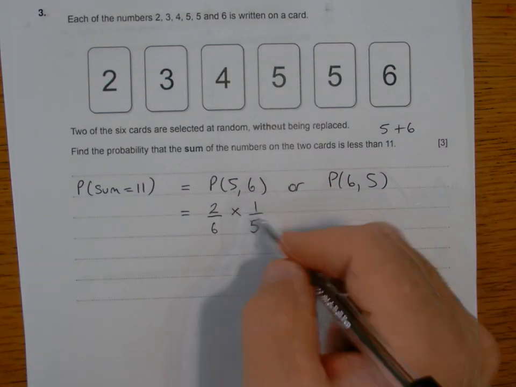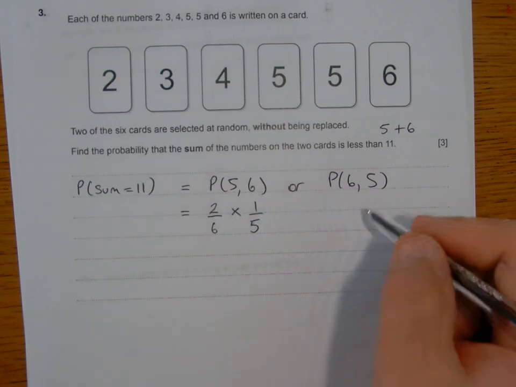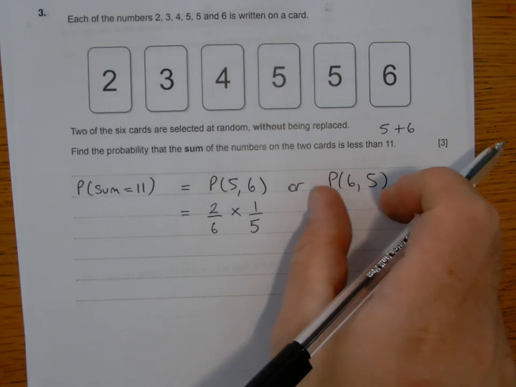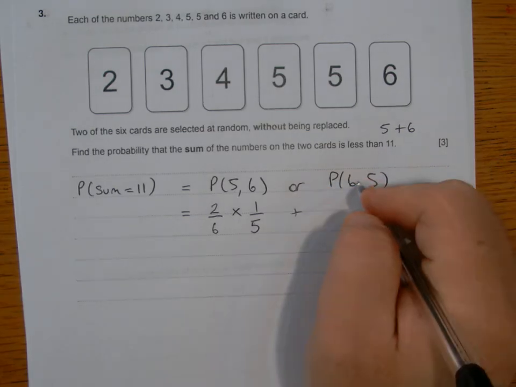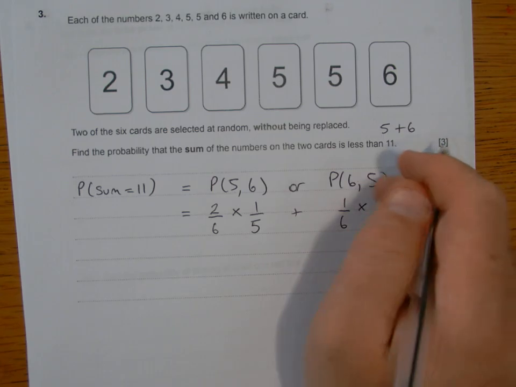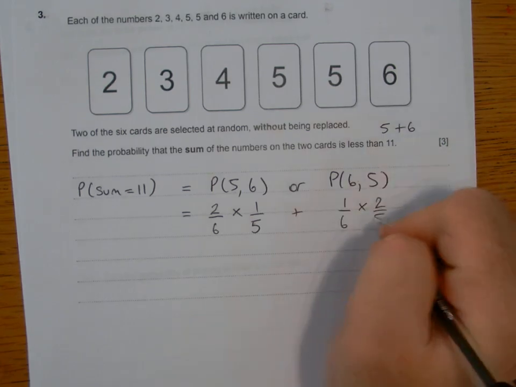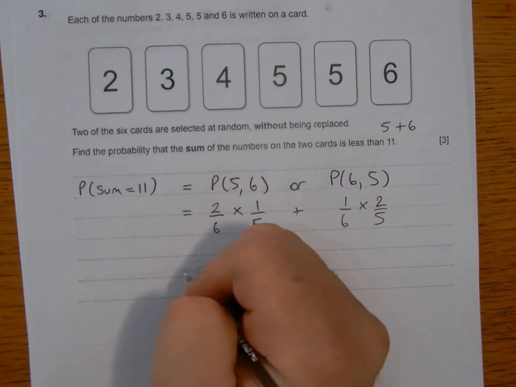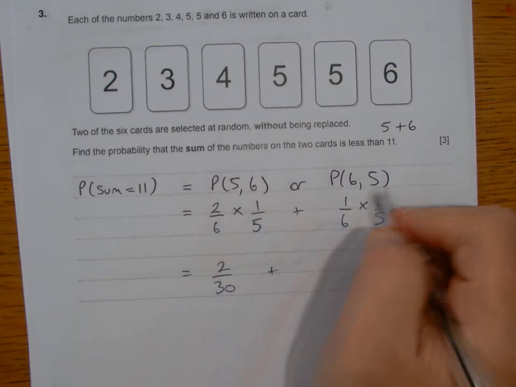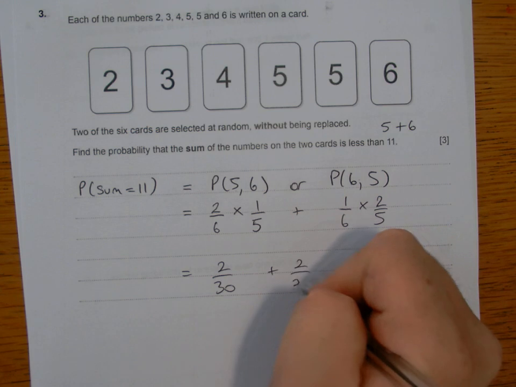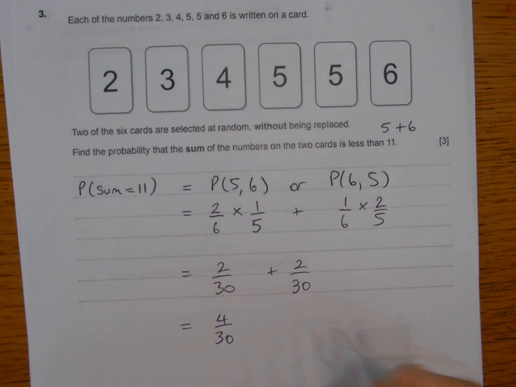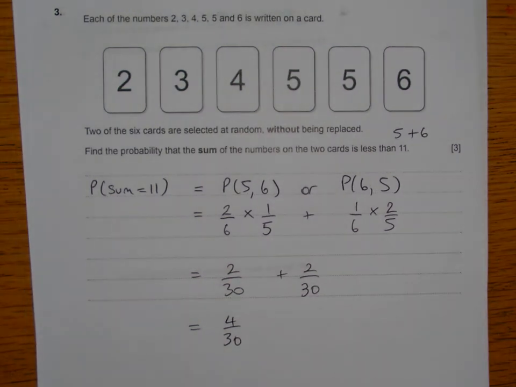So that will be the probability of getting 5 then 6, but the probability to get the sum to be 11 increases because we could go the other way, couldn't we? We could pick 6 out first, so 1 chance out of 6, and then choosing a 5, 2 chances out of 5. So that will be 2 out of 30, and that will also be 2 out of 30. So that will be 4 out of 30. So that's the chance of getting the sum to be 11.